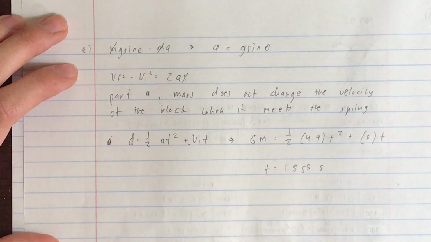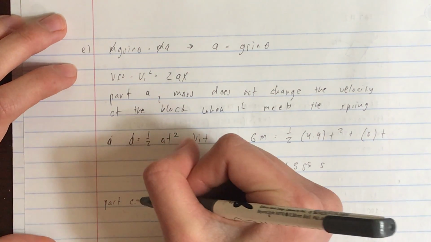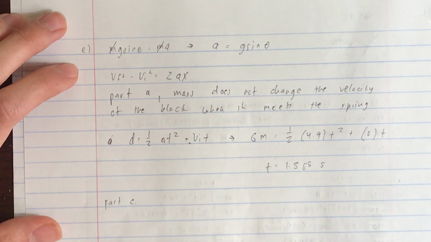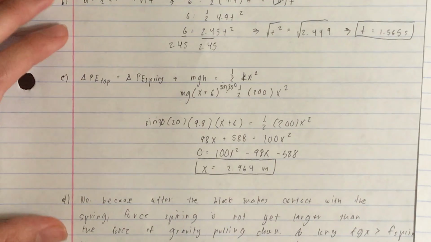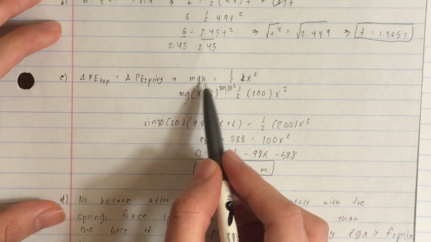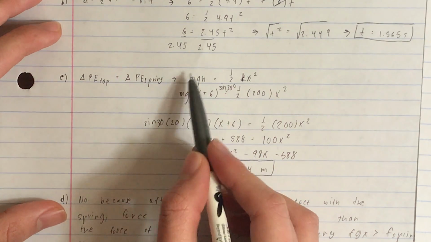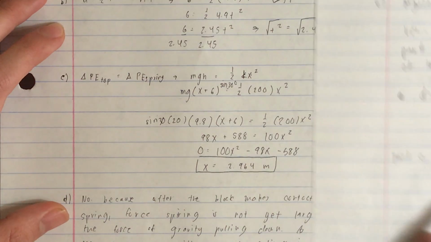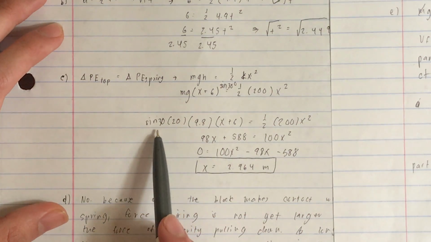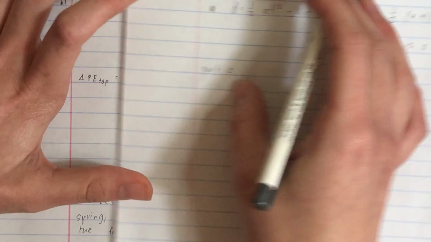But for part C, here you can see that in part C, we use this equation, mgh equals 1/2 kx squared. Here the mass is an important number because it changes the answer. So instead of plugging in 20 into the 9.8 times x plus 6 sine 30, we would have to plug 40 in here. So we'll do that math.